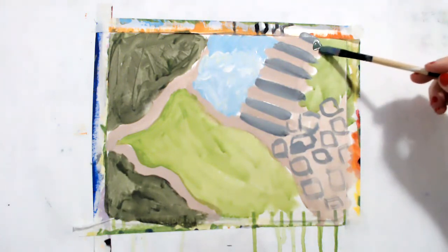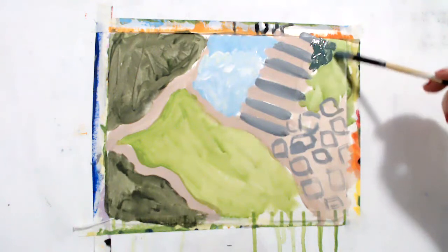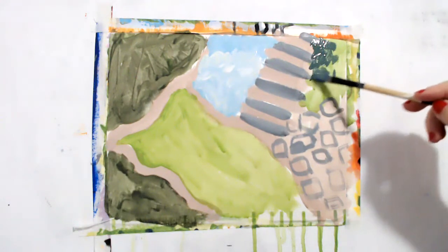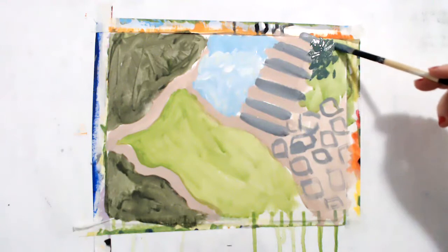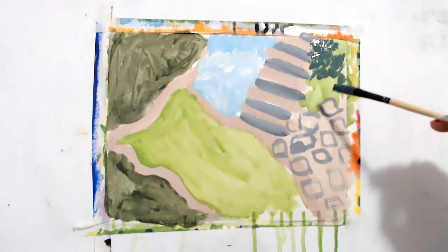And we're going to add just a little bit of details for the green trees here. We're not covering that light green that we had before. We're just adding some details on top of it.